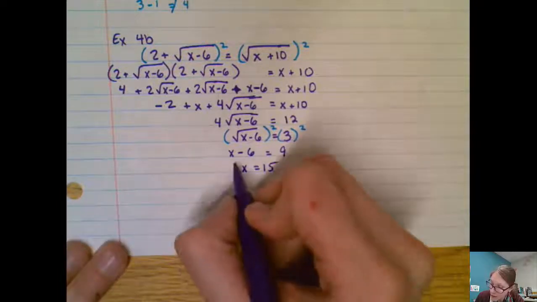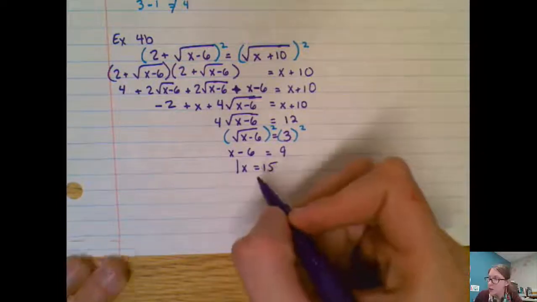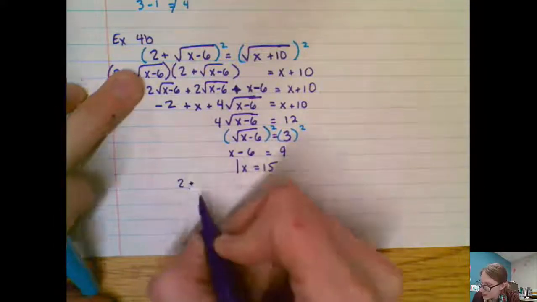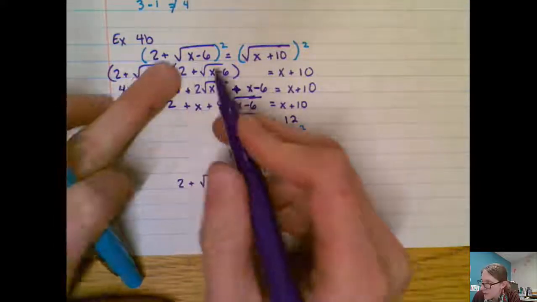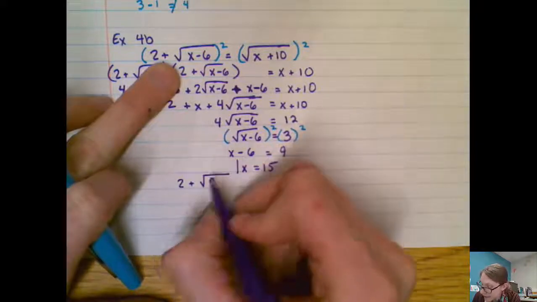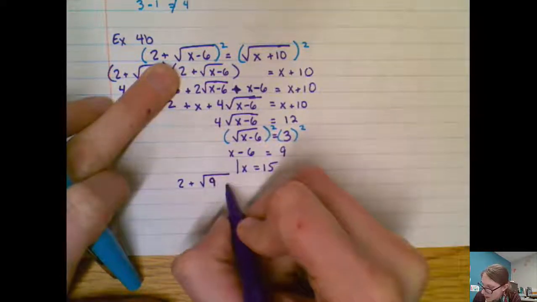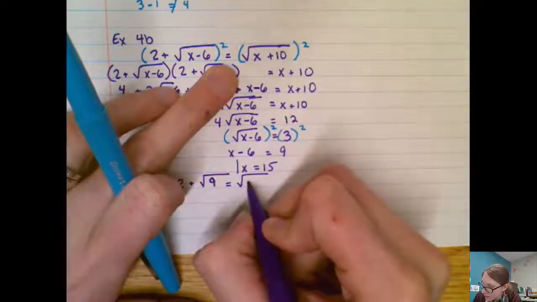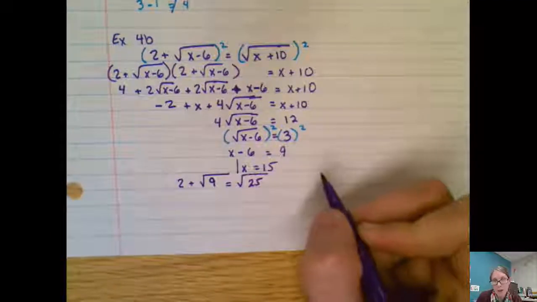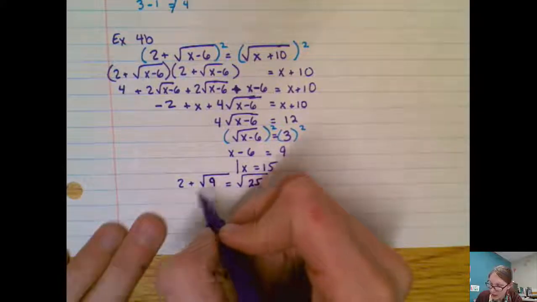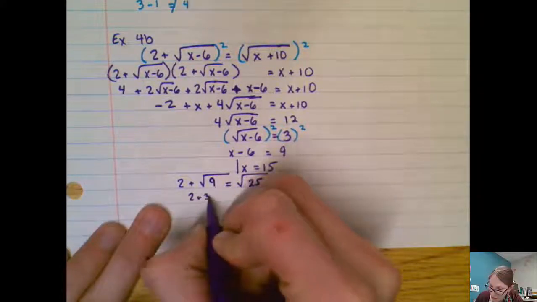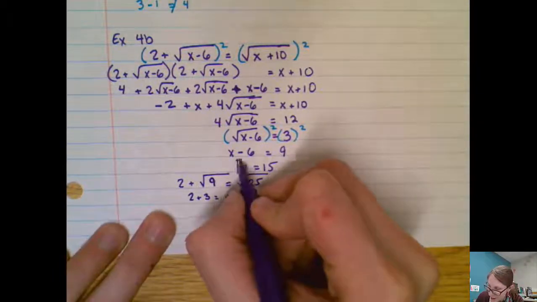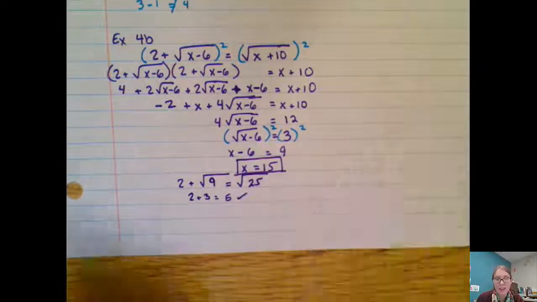Okay, now we should probably double check our answer real quick too, just to make sure this works. 2 plus the square root of 15 minus 6, which is 9. And that's supposed to equal the square root of x plus 10, which is the square root of 25. Let's see if it does. Square root of 9 is 3. 2 plus 3 is 5, the square root of 25, which is 5. And it works. So x equals 15 is my answer.